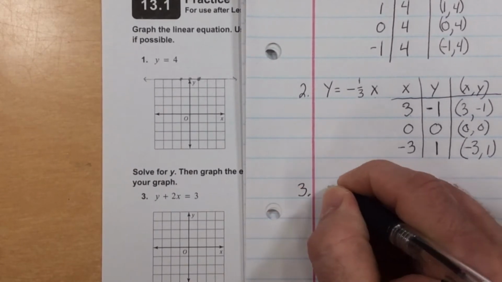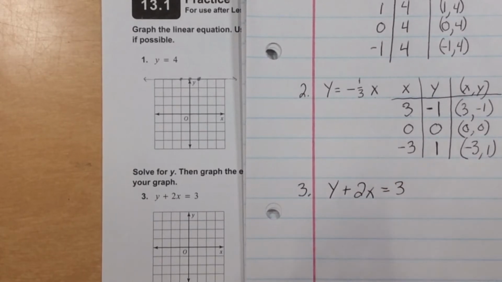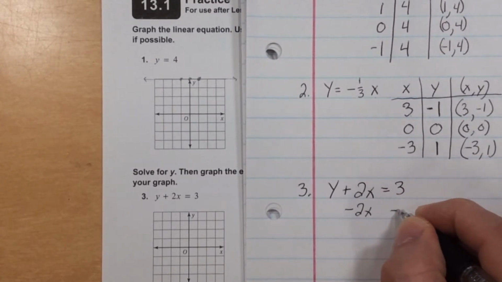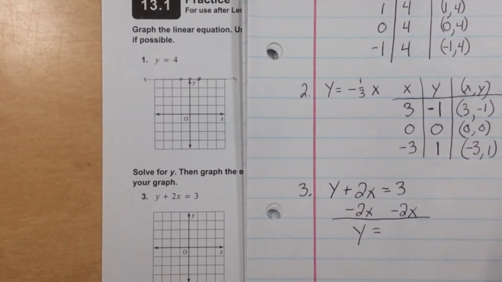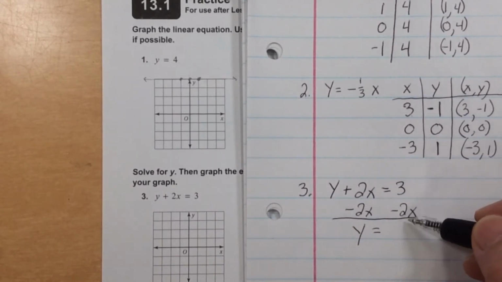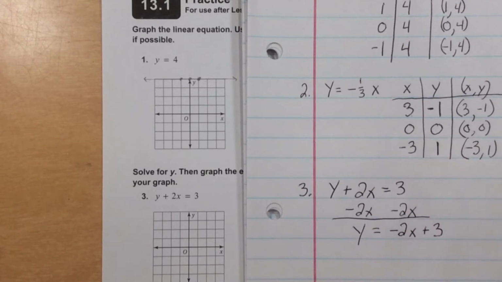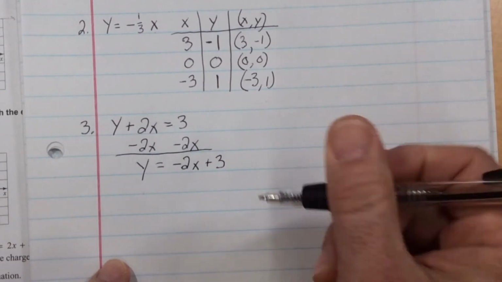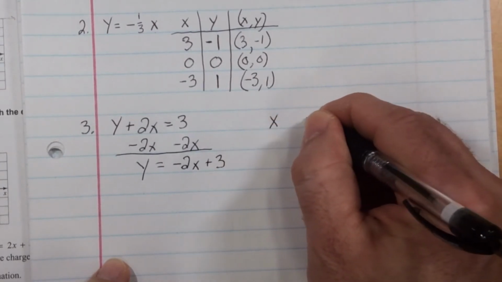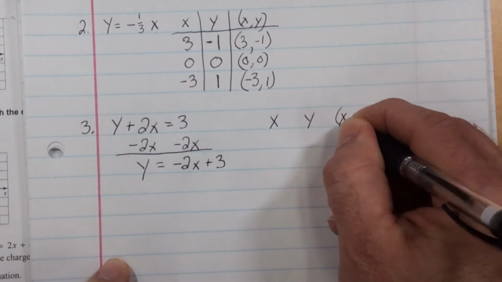So for number 3, we have y plus 2x equals 3. Well, solving for y means getting y by itself. So I have to subtract 2x from each side, which now leaves y all by itself on this side, so yay, I'll be done. Remember, I can't add or subtract these. They're unlike terms. So I'm just going to have -2x and +3. Well, there's my equation now, and it's solved for y. So now I can put my x, y, and coordinates here.